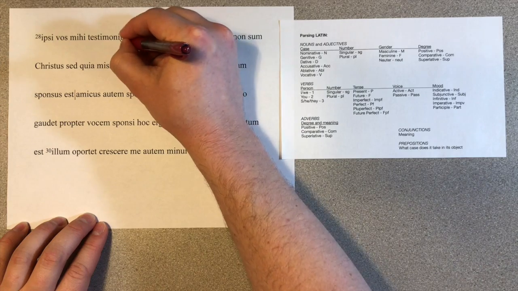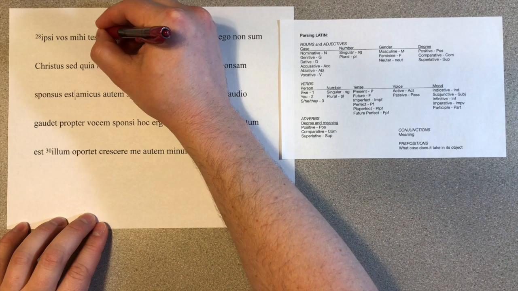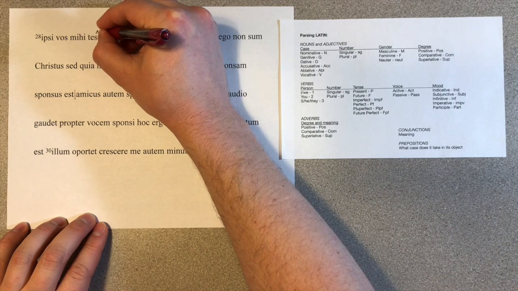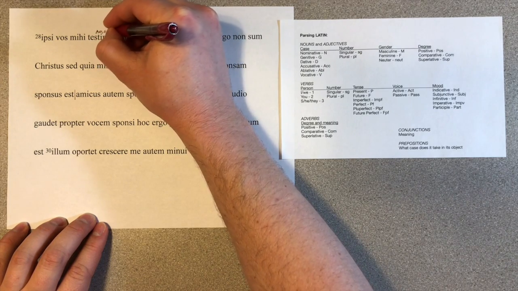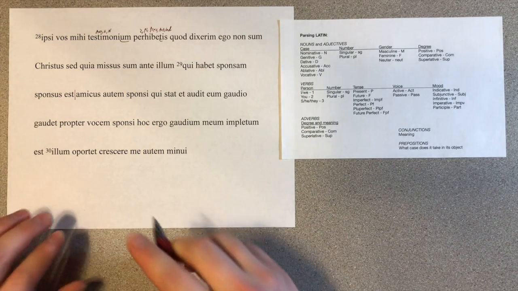And then testimonium, that U in there, which we've seen these two together quite frequently. This is accusative, singular and neuter, and it would mean you give witness.